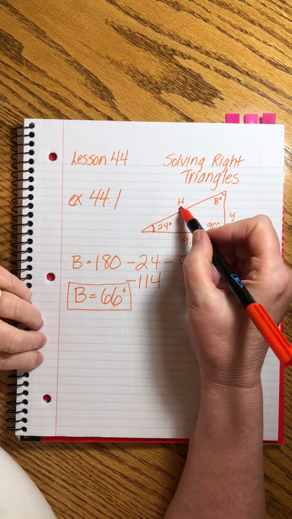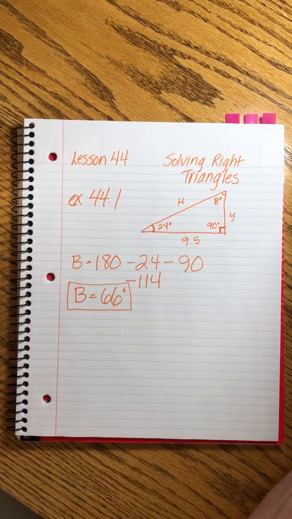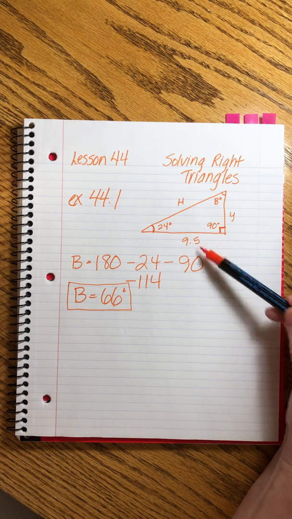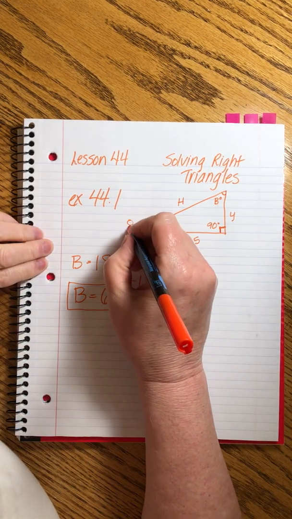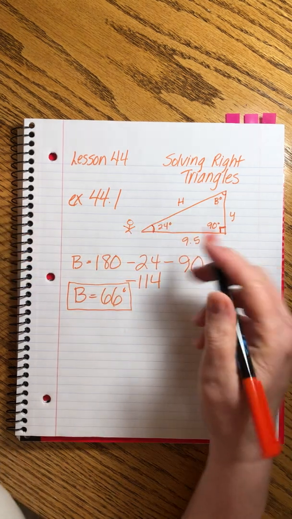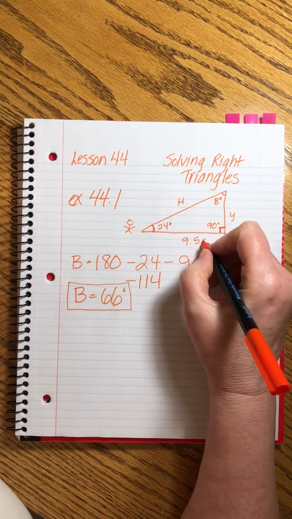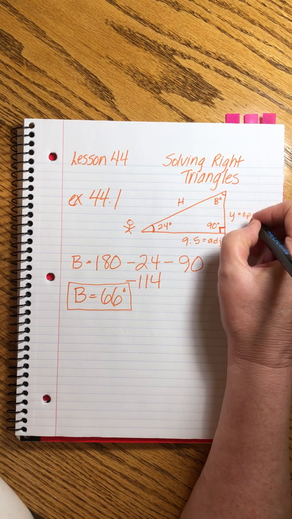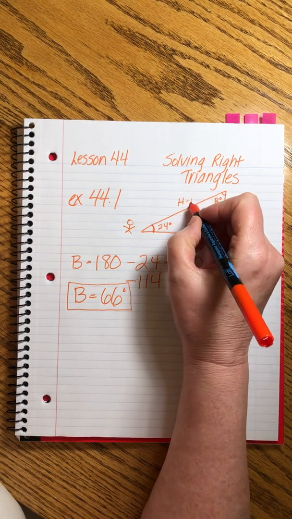And next up would be H. What can we do to resolve H? We know the size of the angle, and we know, let's see, if we're standing here, this would be the adjacent side, right? And sometimes it helps to write these. This would be the opposite side, and this would be the hypotenuse.